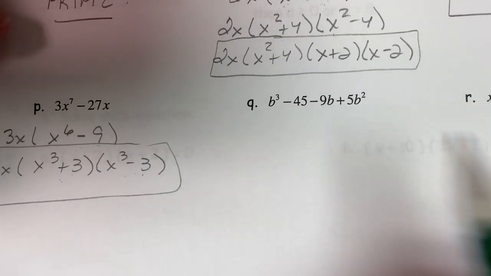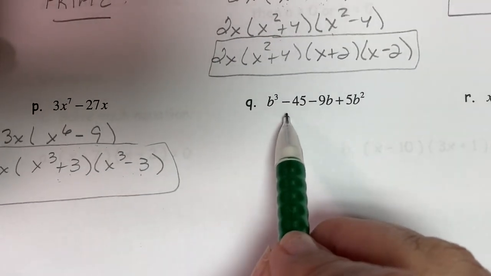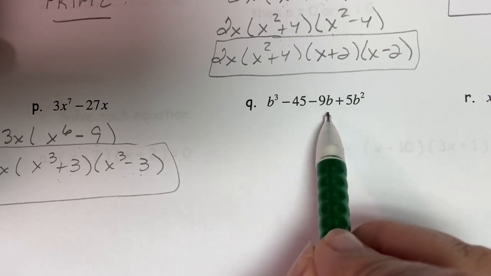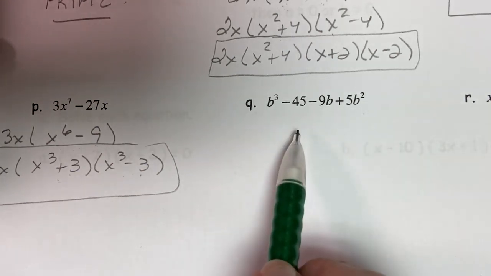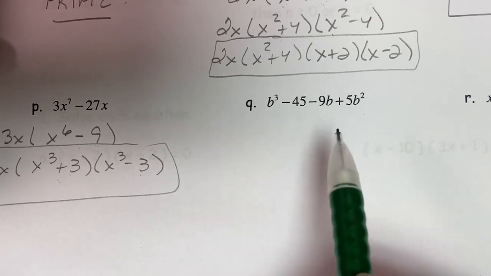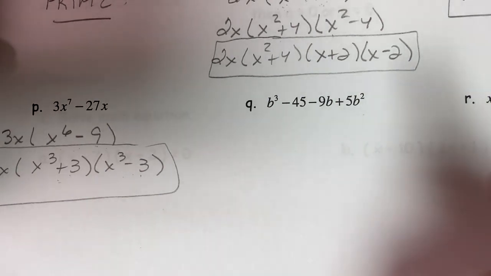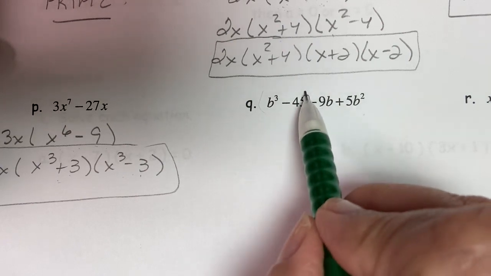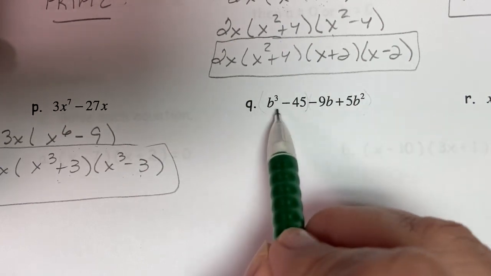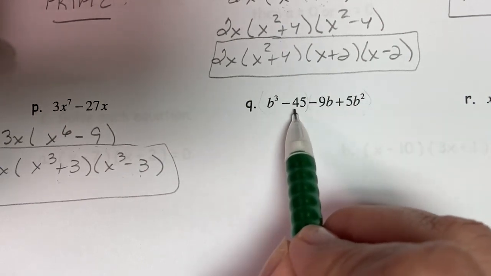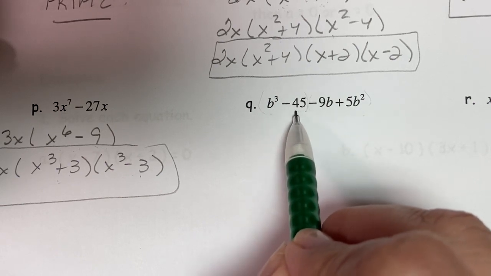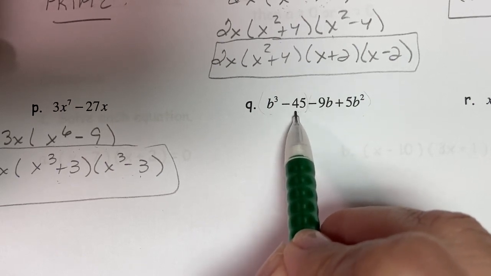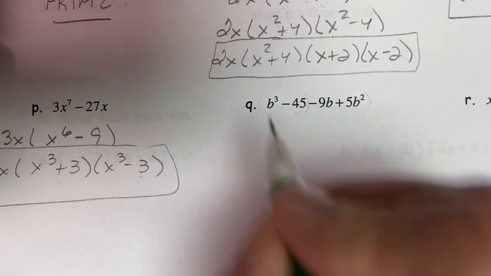Now, when you do Q, the first thing you have to look at again is, is there a greatest common factor for everything? No, there's not. You know that there's more than 3 terms, so you have to do grouping. So you might think, well, I'm going to group immediately 2 and 2, but if you look carefully, can I factor a GCF out of this first group of 2? I cannot. So I better think about reordering it.